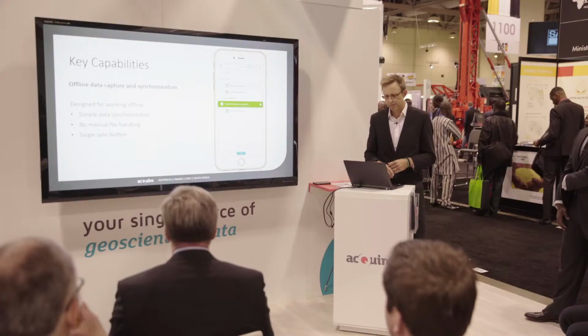Secondly, the app can be installed and updated through the relevant app stores. So you don't have all the overheads of deploying and maintaining the rollout of desktop applications to your tablets and laptops, which is a pretty onerous process, so you don't need to deal with that anymore.